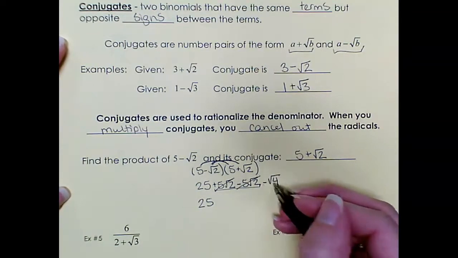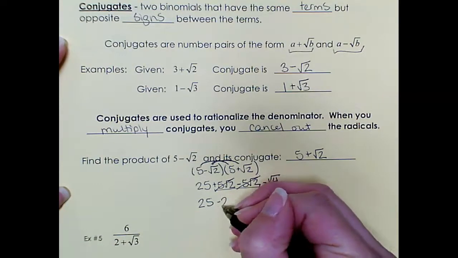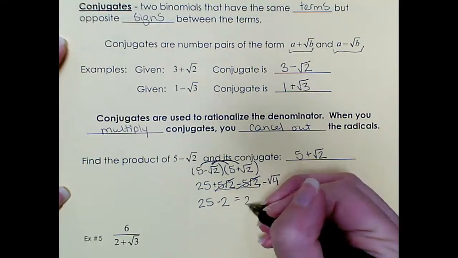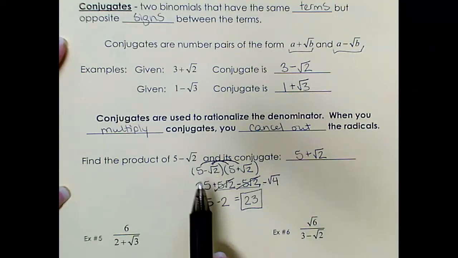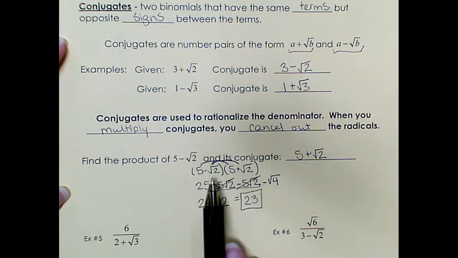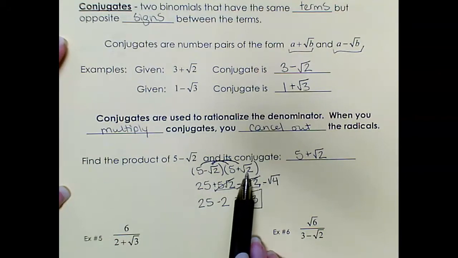And we have minus the square root of 4, which is really minus 2. And look at that. We started out with a binomial times a binomial, radicals in each one, and when we multiply them, our answer is just 23. So that's pretty powerful that we can multiply conjugates and completely cancel out radicals. So let's put this to good use.